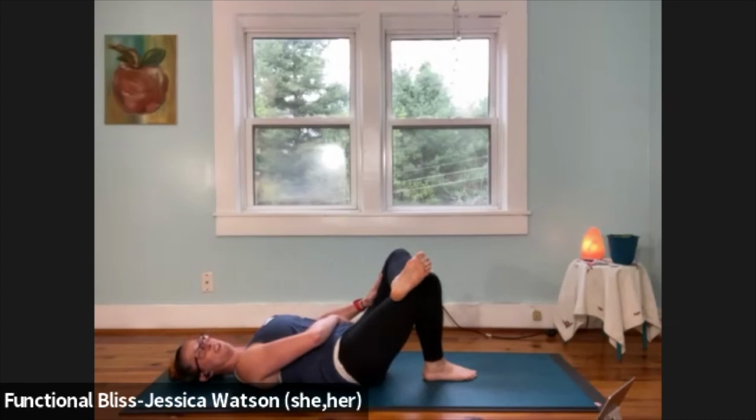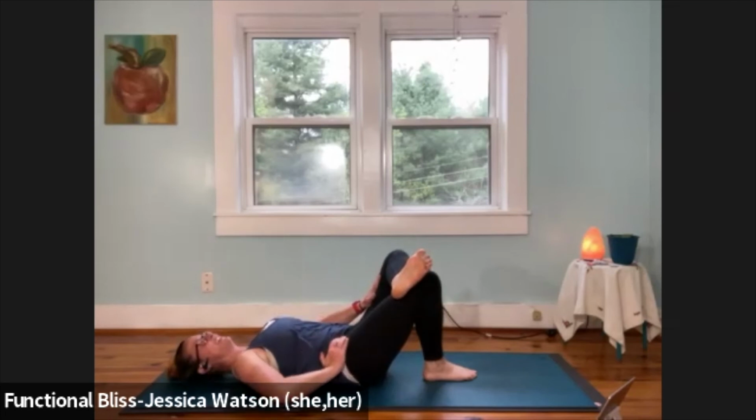So we're tuning in. Tensor fasciae latae is the technical name, but I like to say front hip pocket area because it gives you a sense of where you might be feeling. So notice that front pocket area. Take a nice deep breath in.